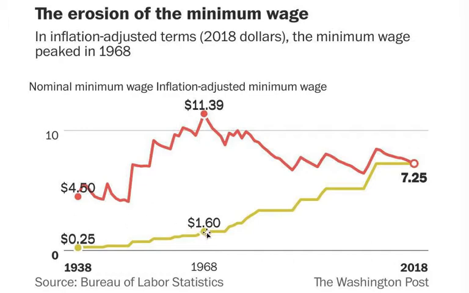So in 1968, this $1.68, if you could use that money and buy about $11.30, this red line is in 2018 money. So this $1.60 in 1968 would buy you the same as $11.39 worth of stuff could buy you in 2018.